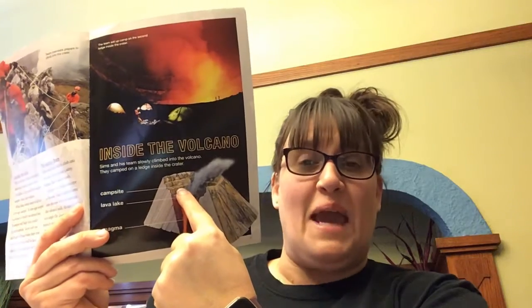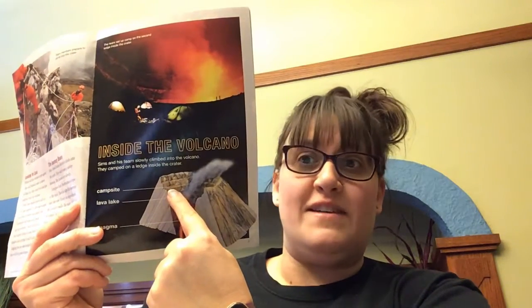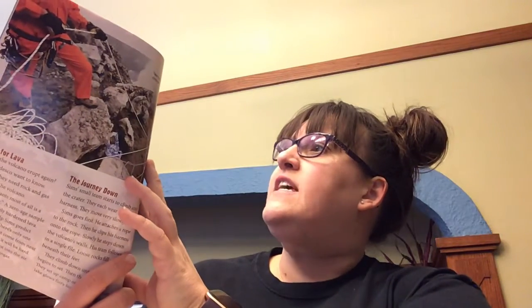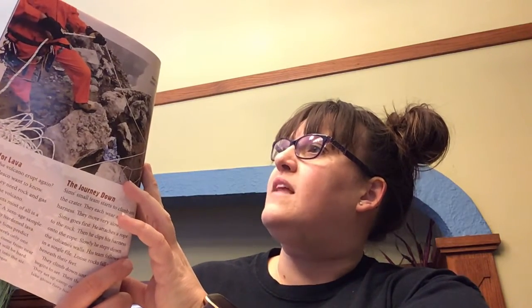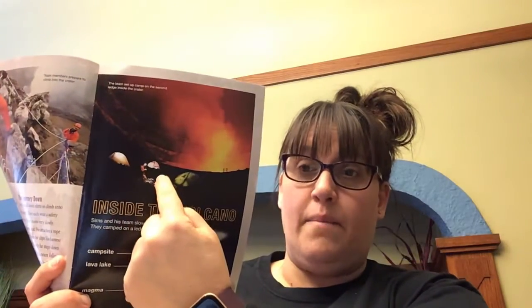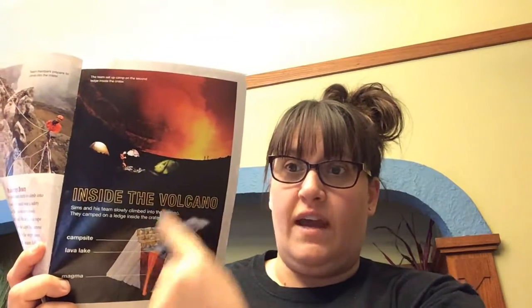And then here's another diagram too of a volcano. Wow, I didn't know that there was such a thing as a campsite inside a volcano. That's crazy. And it looks like from this picture that the team set up camp on the second ledge inside the crater. So there are some people camping on the ledge of this volcano. I wonder why, what they're doing. Hopefully maybe I can find out.